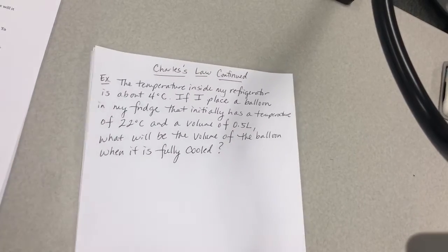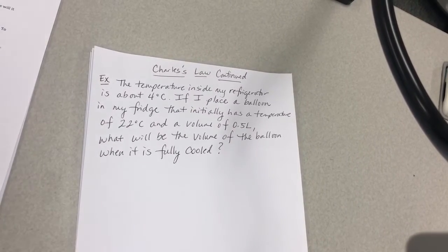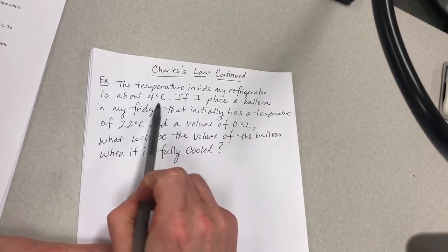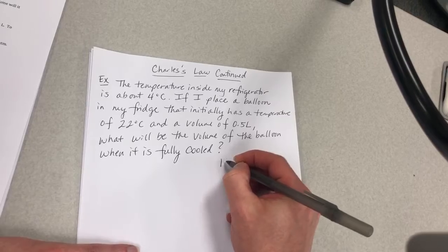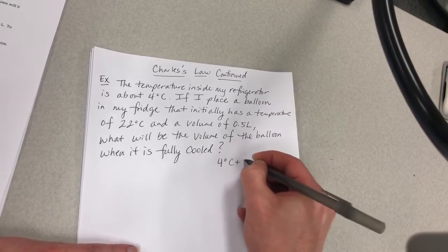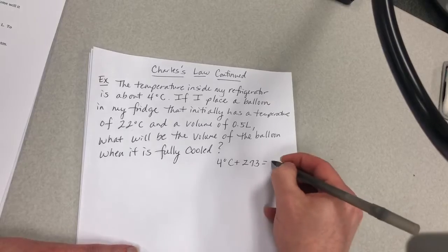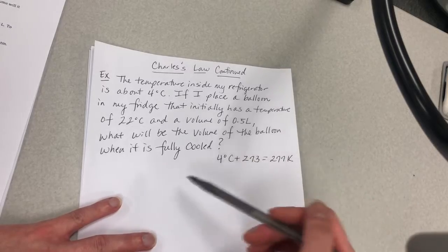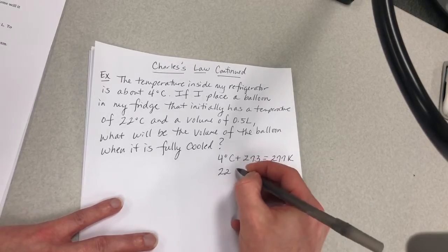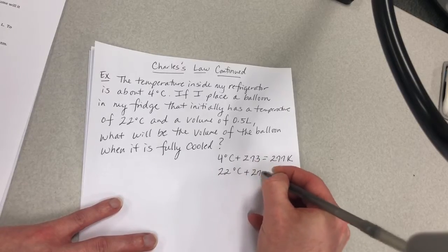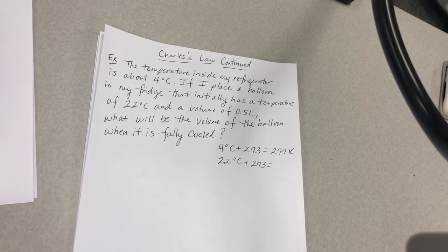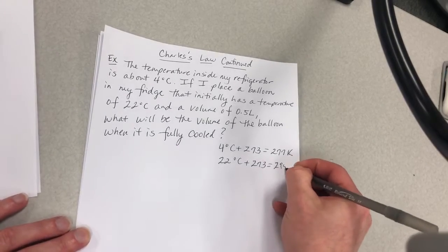Okay, so just like we did in our last lesson, we have to make sure we convert the Celsius temperatures to Kelvin. So our first one, 4 degrees Celsius. Kelvin is going to be 4 degrees Celsius plus 273, and we get 277 K. My second temperature is 22 degrees Celsius. We're going to add 273 to that. So 22 plus 273 comes out to be 295 K.